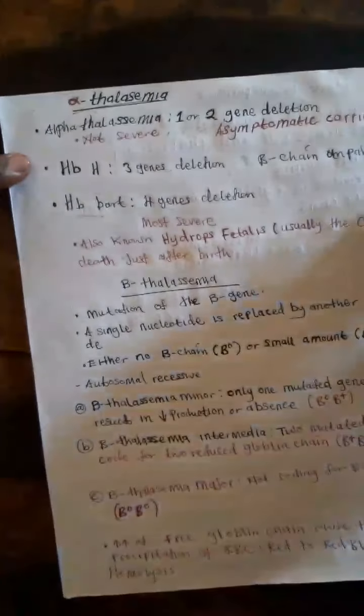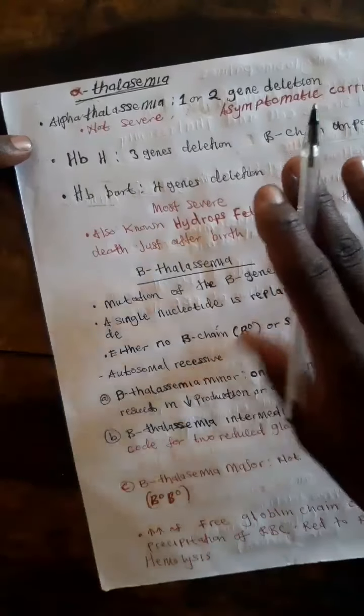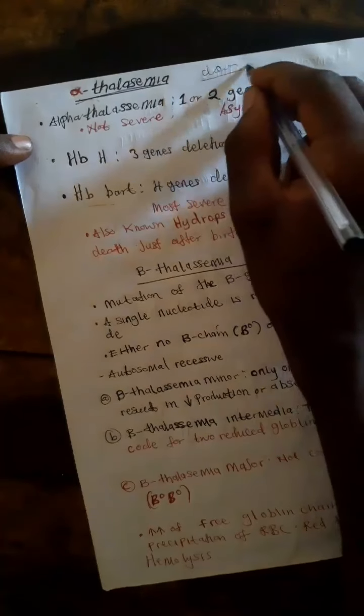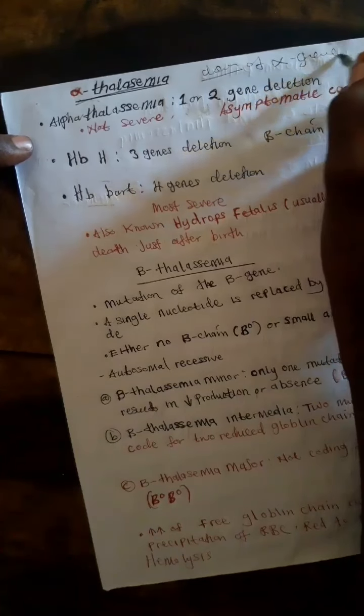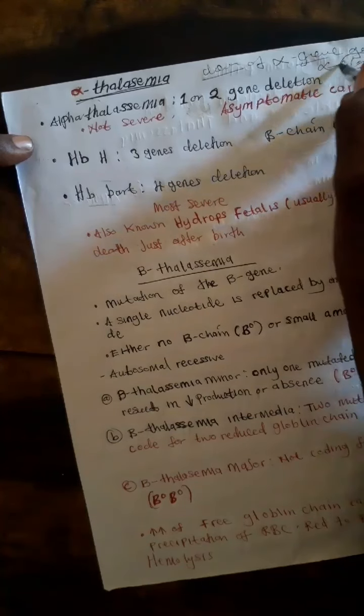Here we have alpha thalassemia. Alpha thalassemia, just like we have said, means that there is a deletion of the alpha gene which codes for the globin chain, which is the alpha chain.